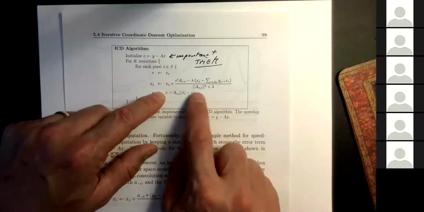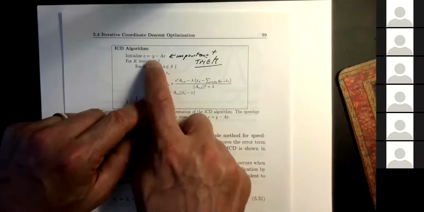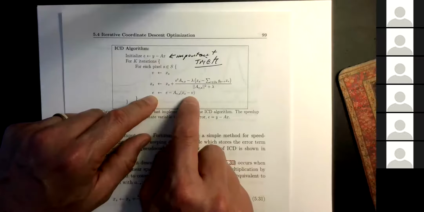So here you just have to take e transpose times A. But now the problem is that when you make the update of the pixel, you have to correct this. The error vector changes, so you have to do this update step. I'm going to let you read this carefully, because I can spend endless amounts of time on this, and I'm not sure it would make it a whole lot clearer.